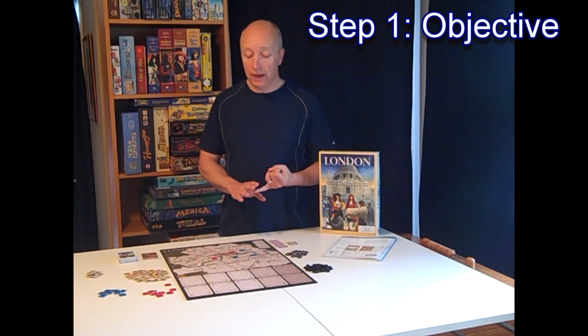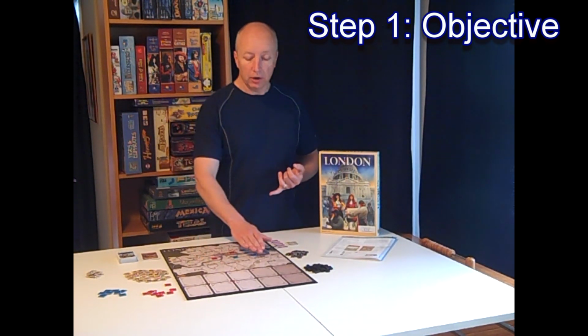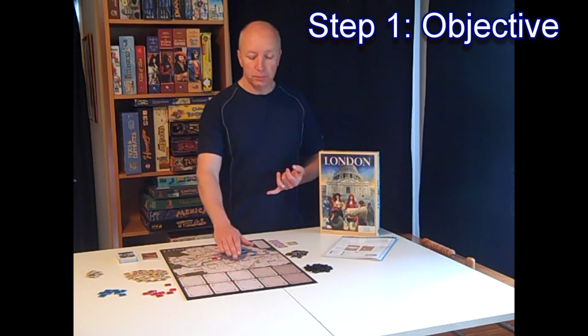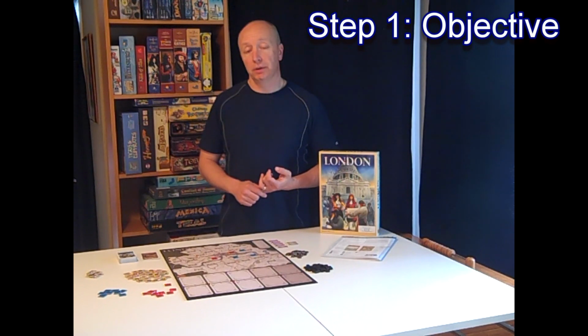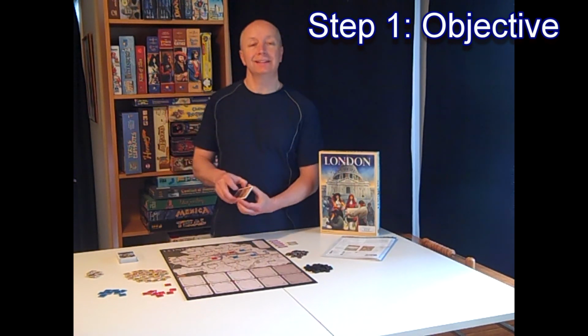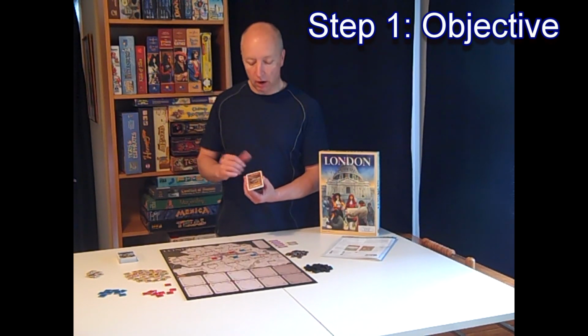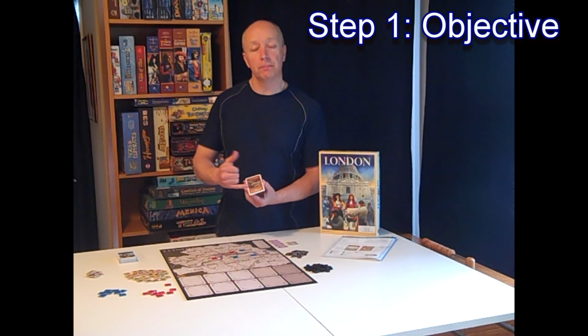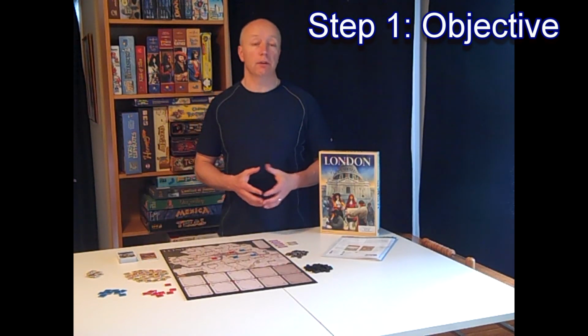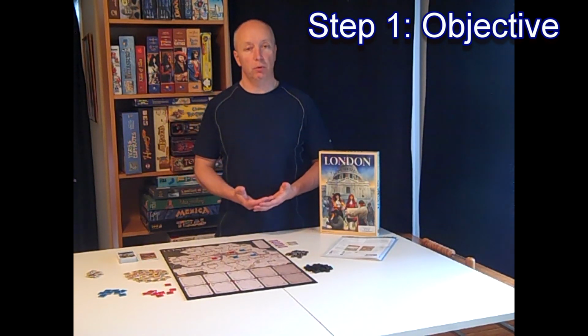The first way you're going to do that is by building parts of the city of London. They're called boroughs on the board, and those boroughs are going to score victory points, which are printed on the game board. Secondly, you're going to score victory points by collecting the cards in the game, and the cards have victory points printed on them. And thirdly, you're going to convert money at the end of the game at a ratio of 3-to-1 to victory points. Person with the most victory points is going to win.